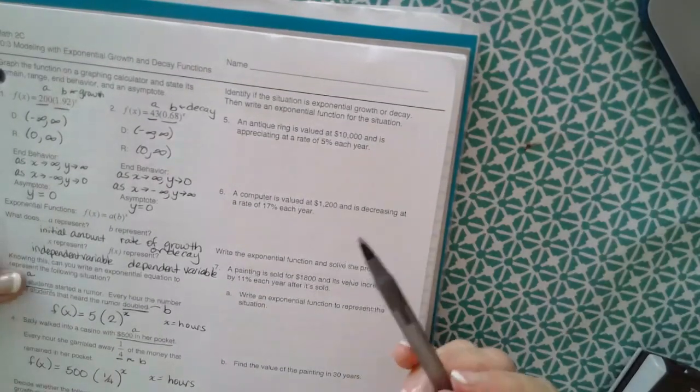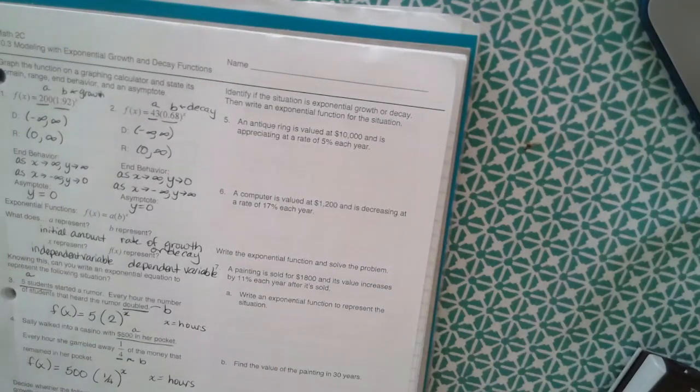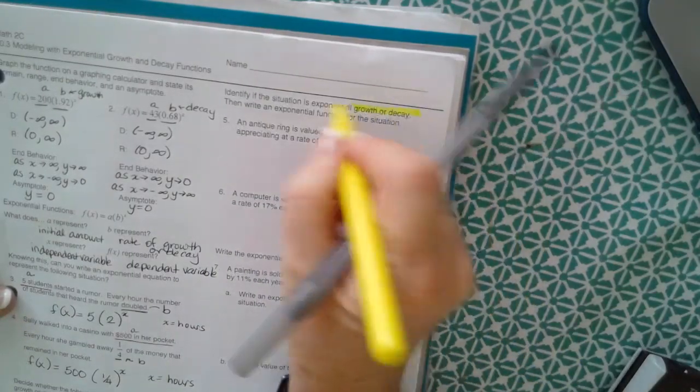So let's actually use these right now to do some word problems. Identify if the situation is exponential growth or decay. So we need to figure out whether it's growth or decay first. Then write an exponential function for the situation.